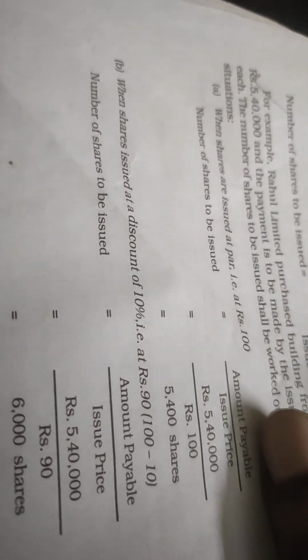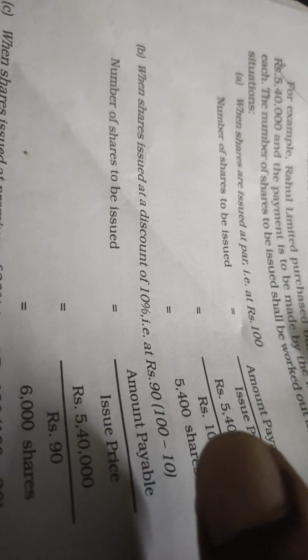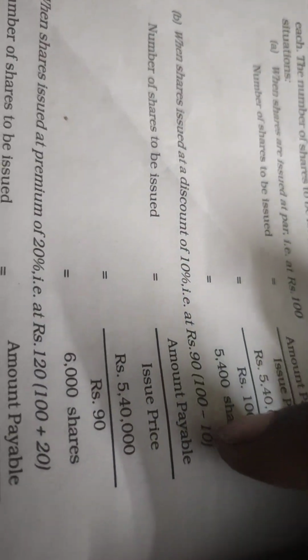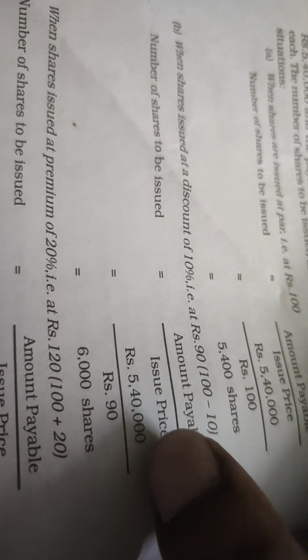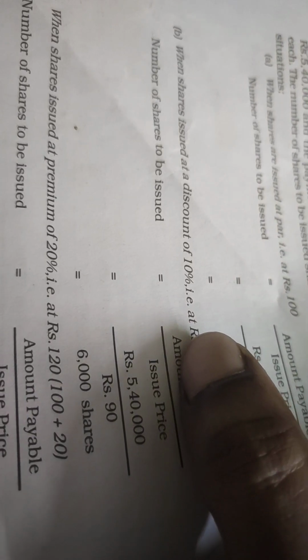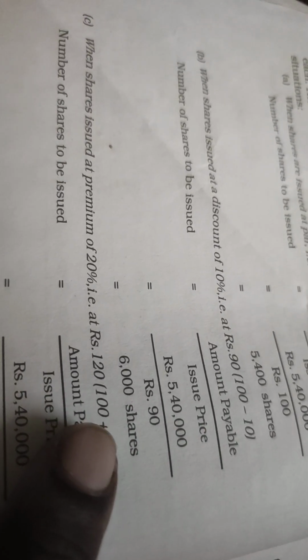Then when the shares are issued at a discount of 10%, 10% of 100 is 10. So 100 minus 10 will be 90 per share. So number of shares to be issued is equal to amount payable by issue price. The amount payable is 5,40,000, then the issue price will be 90. We have calculated this one. So by solving it, the number of shares will be 6,000.